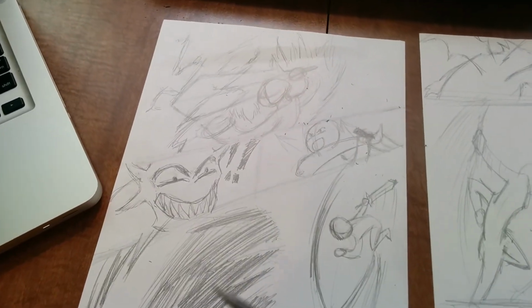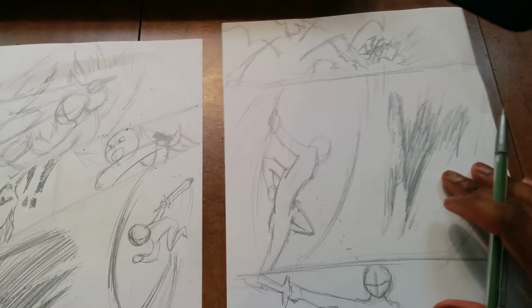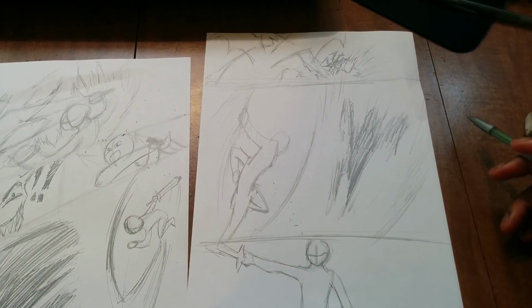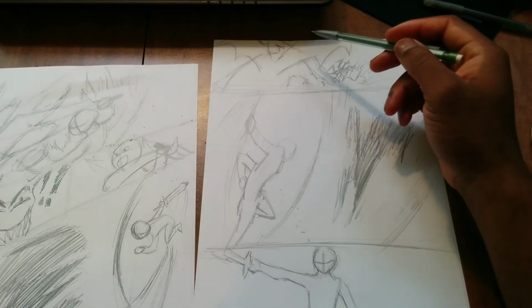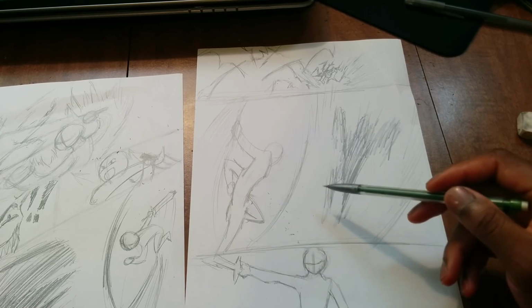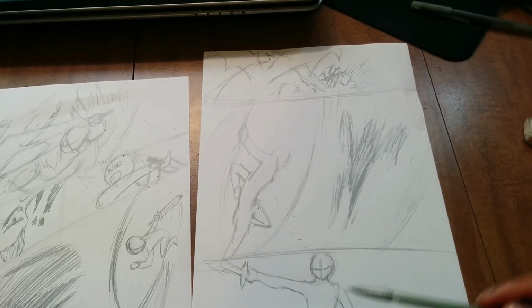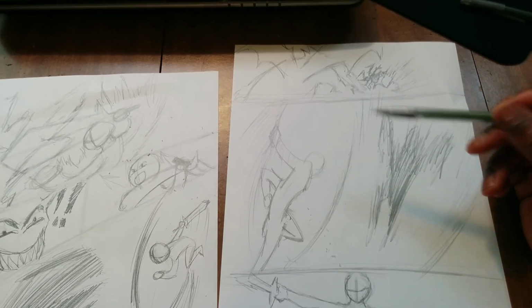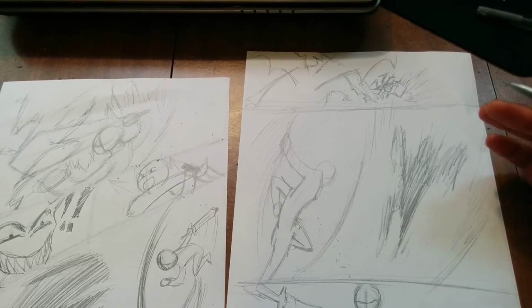That's panel flow. Well, that's what I call it. There might be another name for it, but that's what I call it. And here, you can also see something similar. See how it starts here, and then it goes. Panel flow.